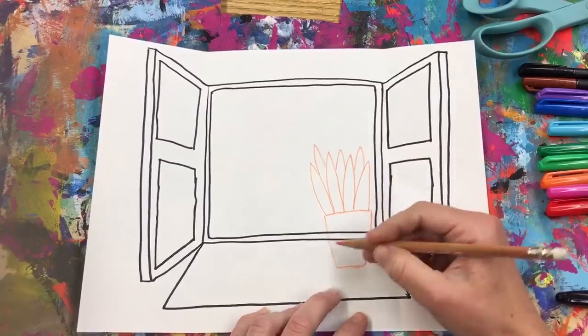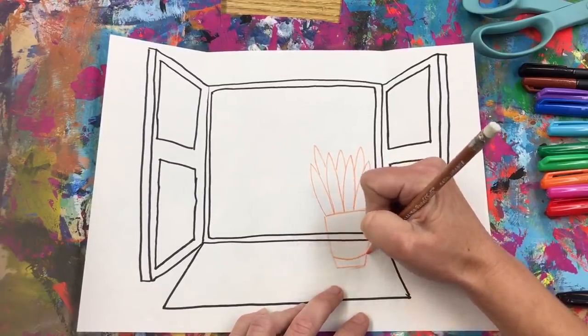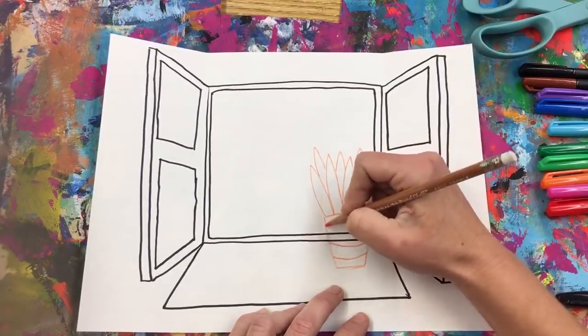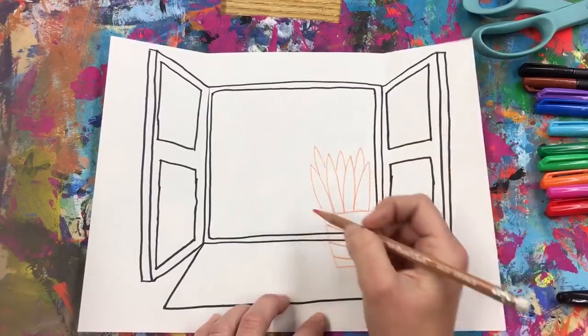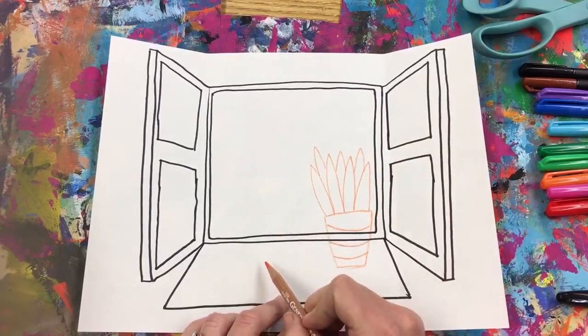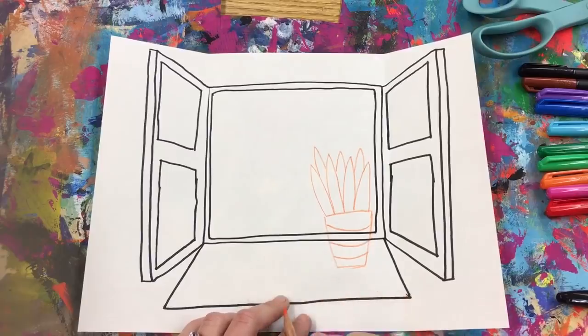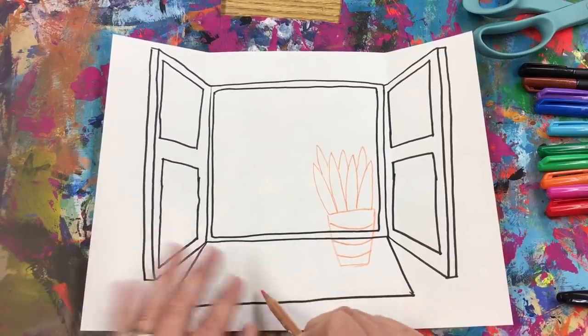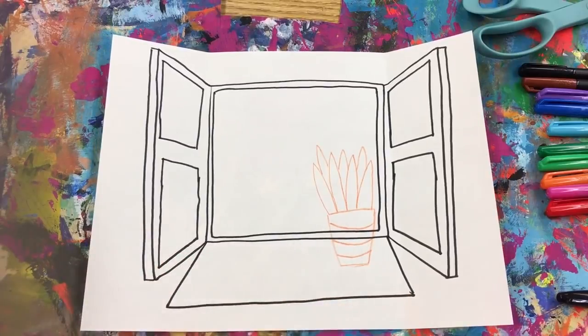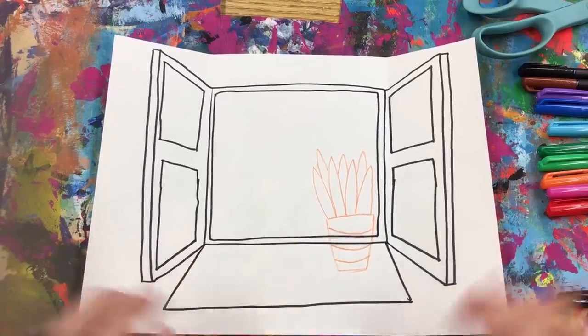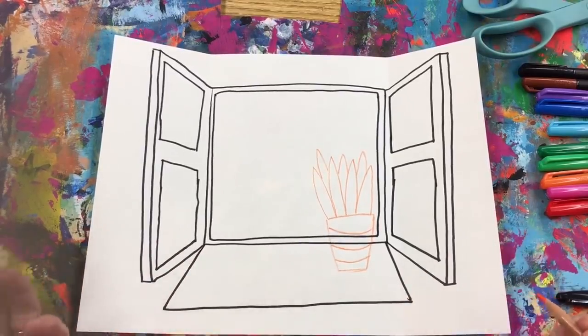Another tip is if you want your pot to look rounded, you're going to use curved lines, and you can add any kind of design you want on these plants. Remember, odd numbers are always more interesting, so if you want to do odd number plants, or you could put a stack of books or anything you'd like that you would normally see on a windowsill. You can use Matisse's famous paintings for reference, and then you can go ahead and get started.